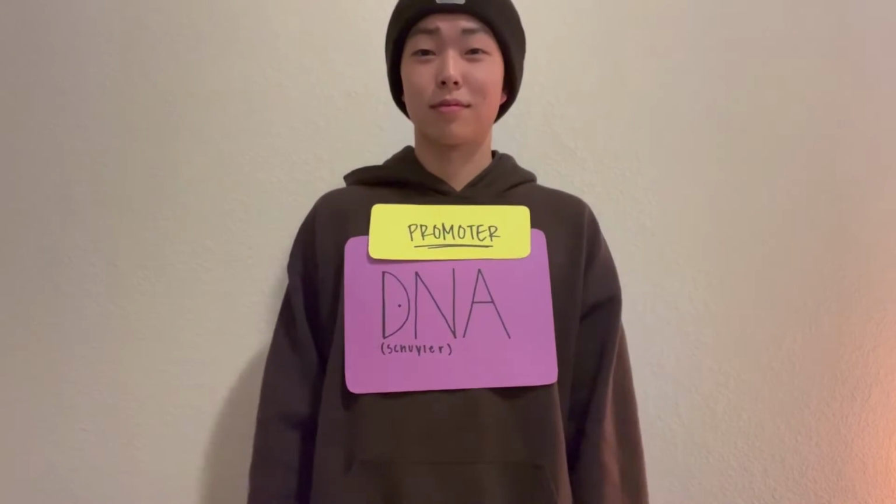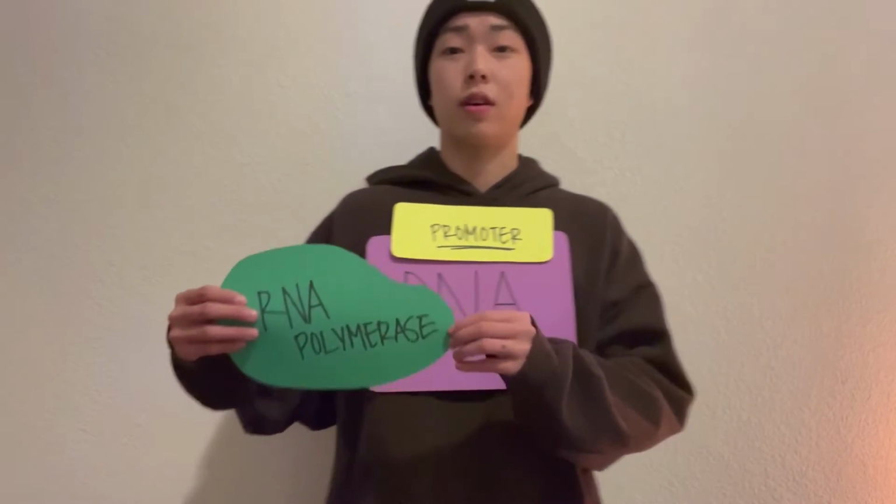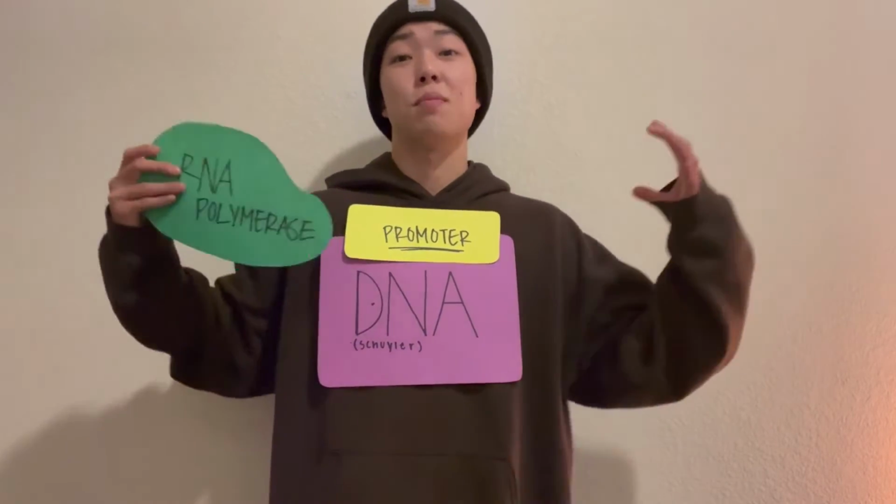However, RNA polymerase can't do everything. What it first needs in order to begin its process of transcription is a promoter. In the first stage of transcription, called initiation, RNA polymerase finds the promoter and binds to it. Once bound, it begins to separate me apart into two individual strands.